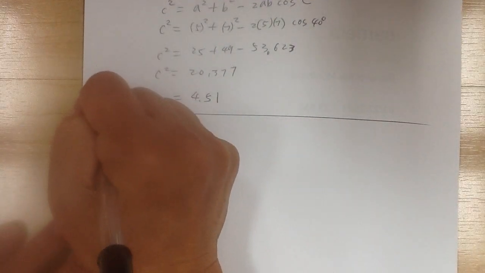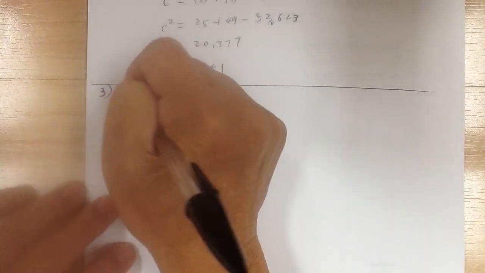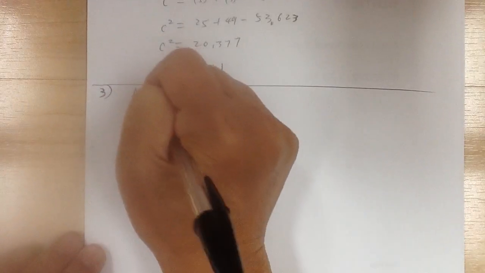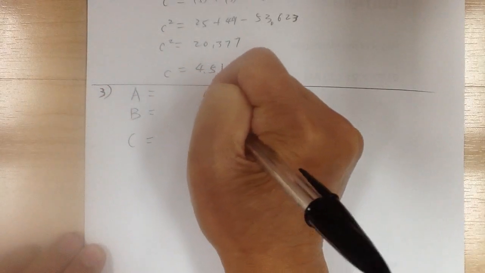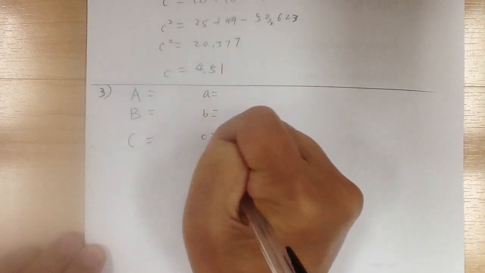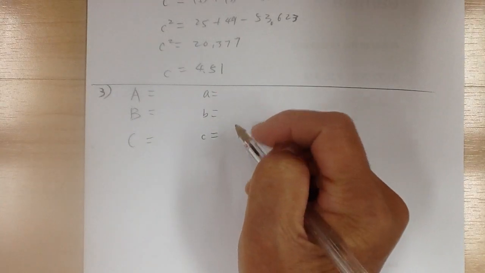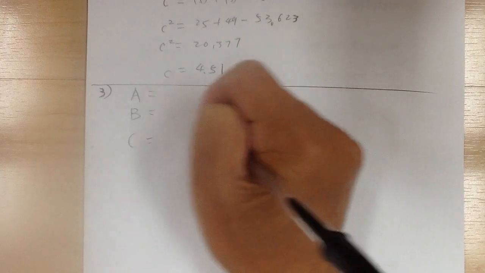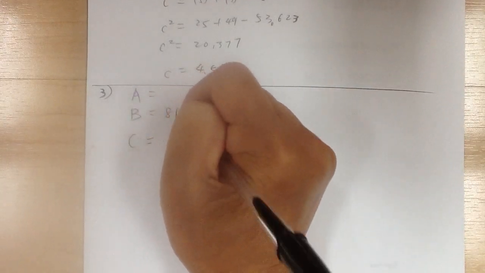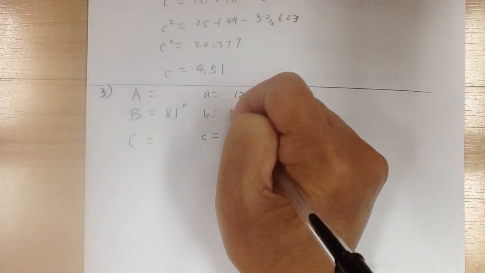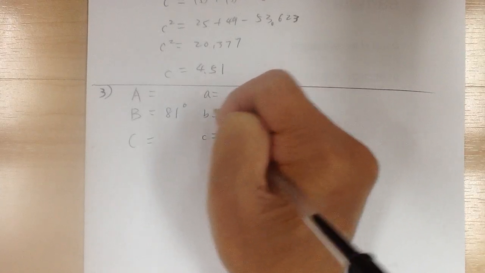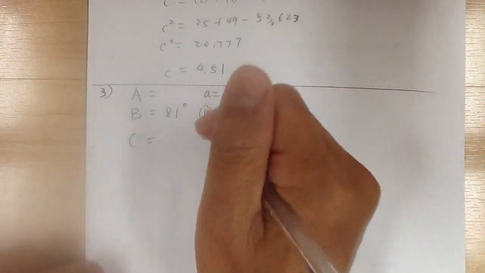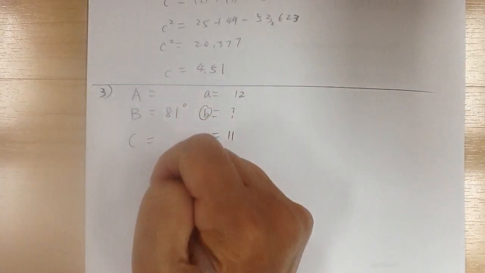Number 3. You can get your A, B, C, that way you know what you have and what you're missing. This will help you keep things organized. So C equal to 11, A equal to 12, and angle B equal to 81 degrees, and you're looking for B over here. Since you're looking for B, you use the B formula.